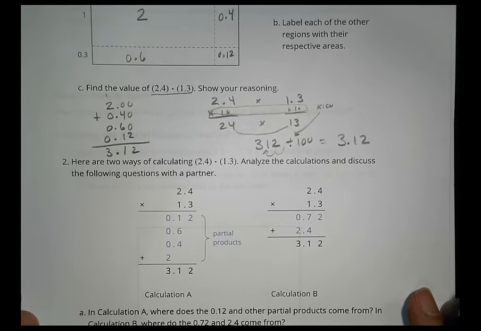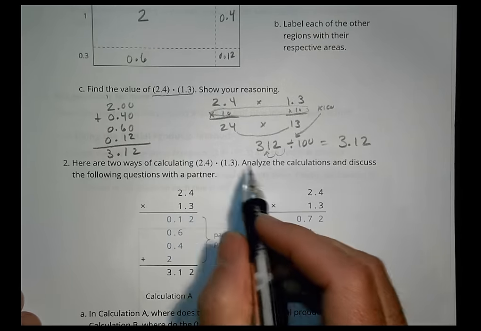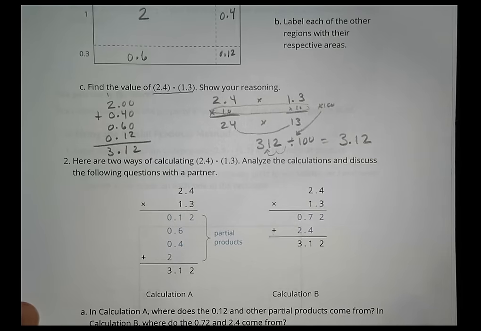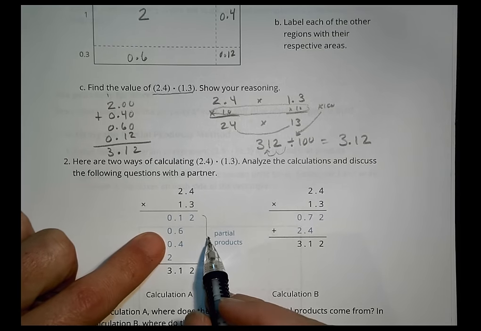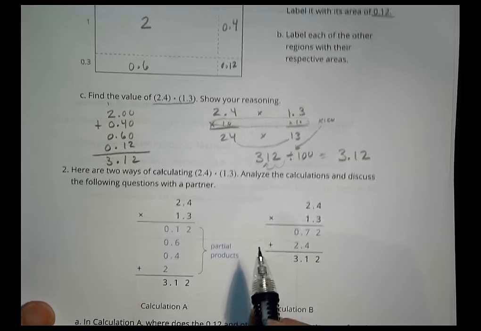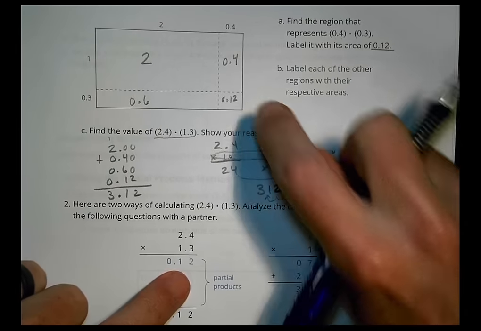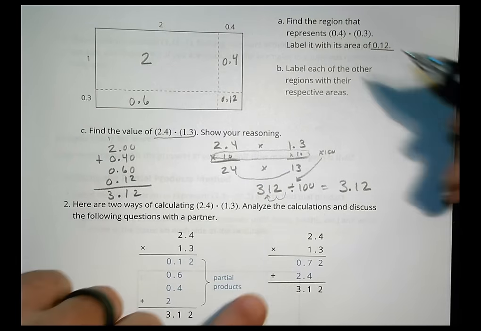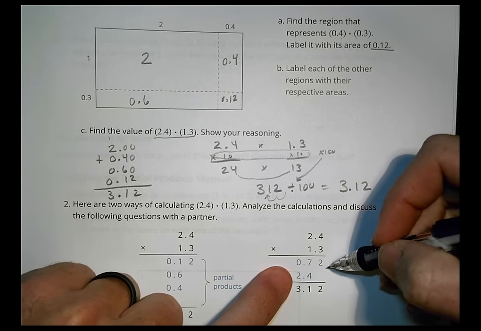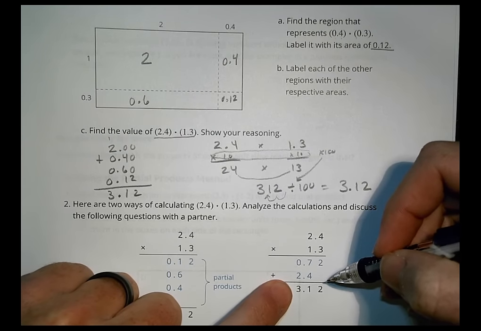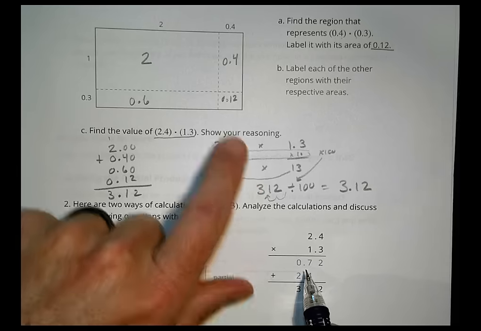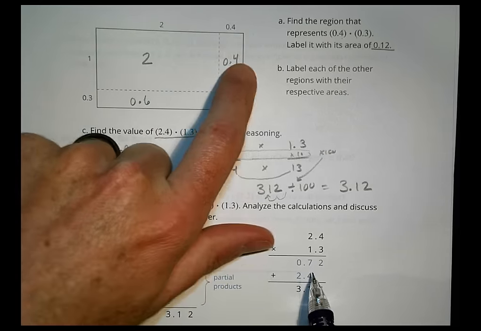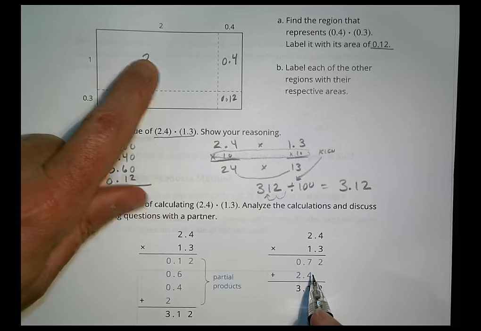So here are two calculations of 2.4 times 1.3. Analyze the calculations and discuss the following questions with a partner. And so we can see here we have partial products, which definitely correlates to our area diagram up above. We can see our 0.12, 0.6, 0.4, and a 2. And then we have this partial product, which is a 0.72 and a 2.4. Okay, and we can see the 0.72 showing up right here in this row, so it's a combination of that, and the 2.4 showing up as a combination of that there.